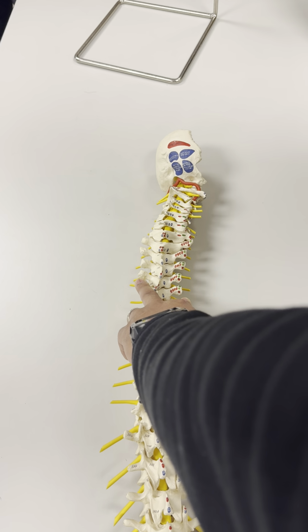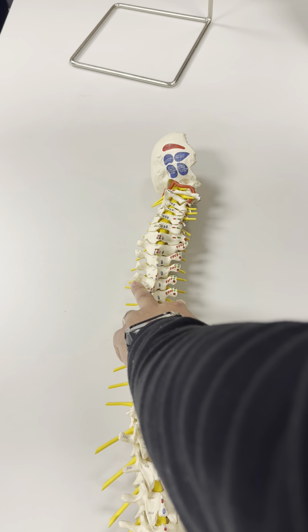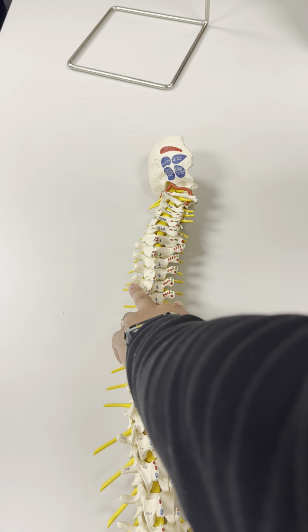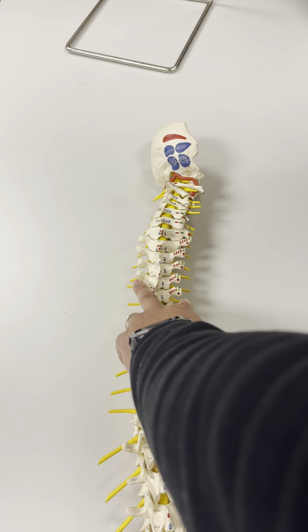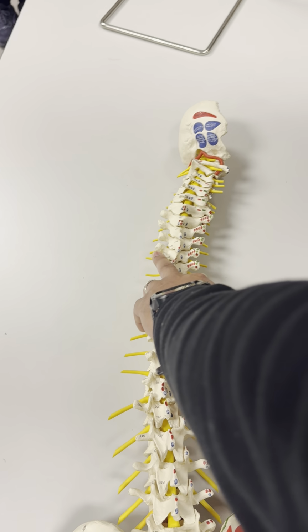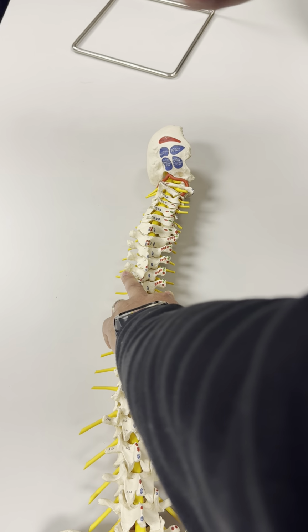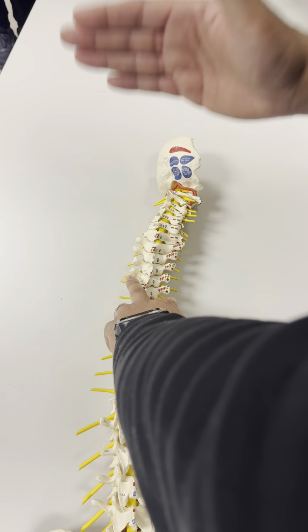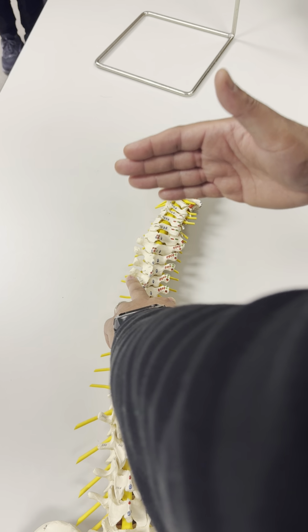It's doing the opposite of what the contralateral transverse process is doing. Does that make sense? Yes, sir. Okay, now I'm assessing or mobilizing and improving rotation right at T5 on T6.